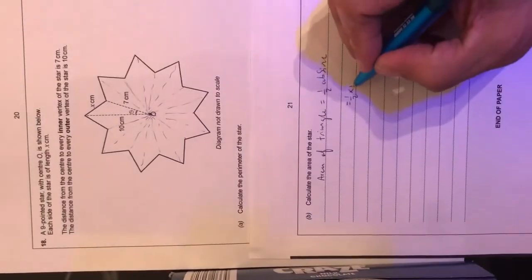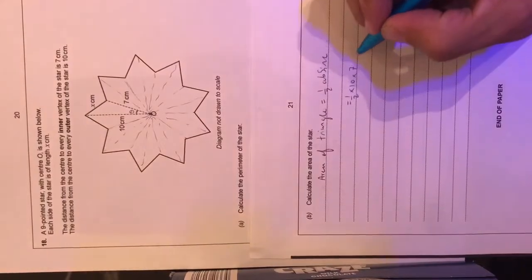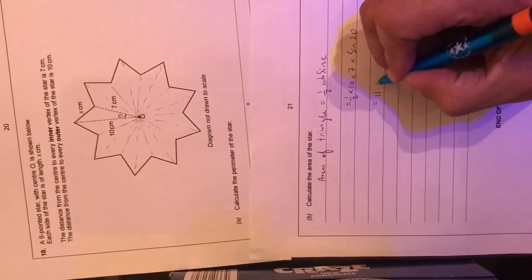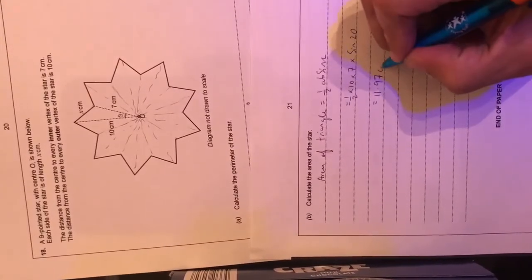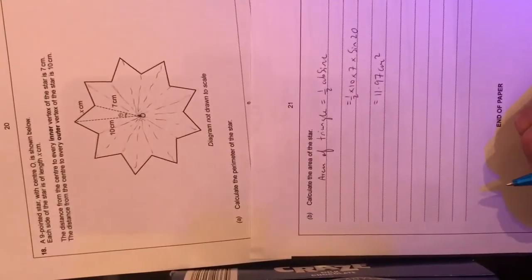So A would be 10, B is going to be 7, and then we're timesing by the sine of the angle between the two sides, which is theta, which we worked out in part A to be 20. So then you just plug all that into your calculator again. Half, 0.5, times 10 times 7 times sine of 20, which gives me 11.97 centimeters squared to 2 decimal places.